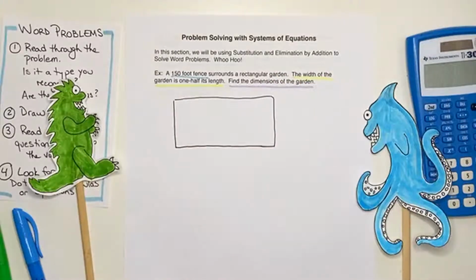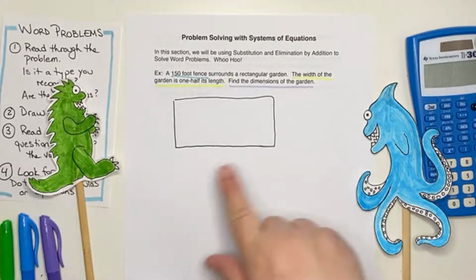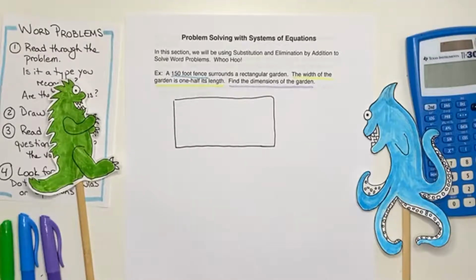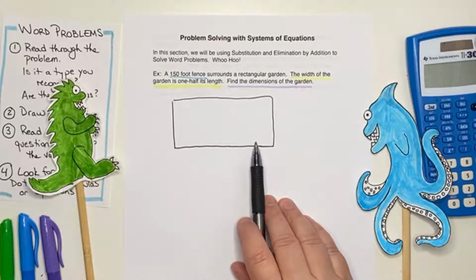So we've got a lot of things going on here. And the number one piece of advice when you're doing word problems is read it, but don't fall into the trap of reading and reading and reading and reading. You need to have a way to pull away. Don't get caught in the spiral, because that's what anxiety does, right? It pulls you into the spiral. So try to step back. So drawing the rectangular garden is helpful.